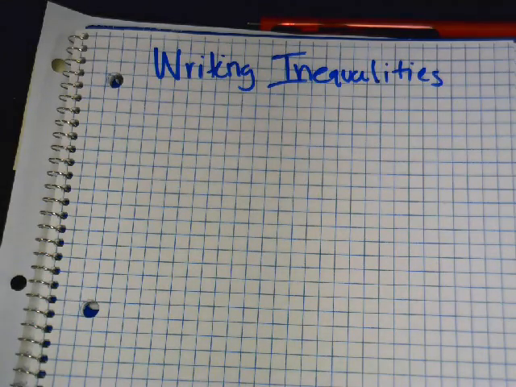Inequalities are like the greater than, less than. So those are called inequalities. Kind of like, what do you call add, subtract, multiply, and divide together? They're called operations. Add, subtract, multiply, and divide. Those are called operations. Inequalities are less than, greater than. Those are inequalities.